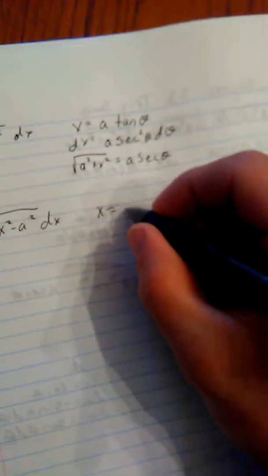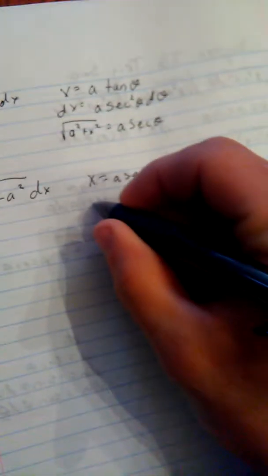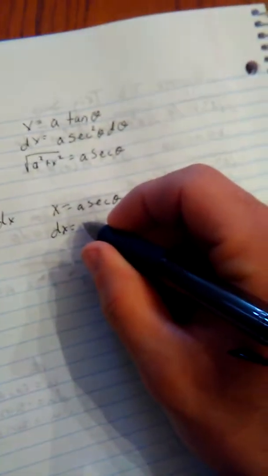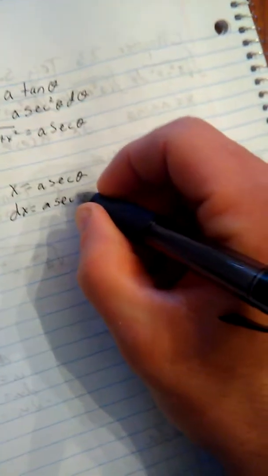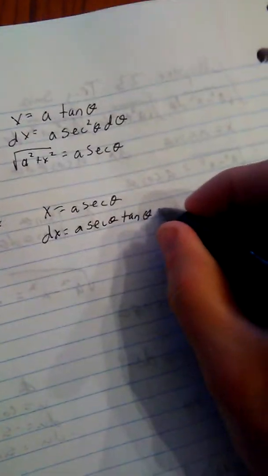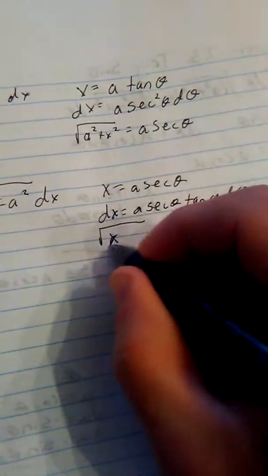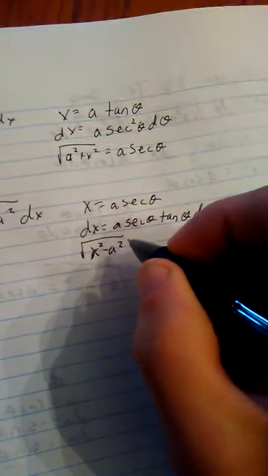And then our last kind would be the square root of x squared minus a squared, with respect to x. We're going to substitute x for a secant theta. So dx is going to give us a secant theta tan theta d theta, and our radical is going to give us a tan theta.